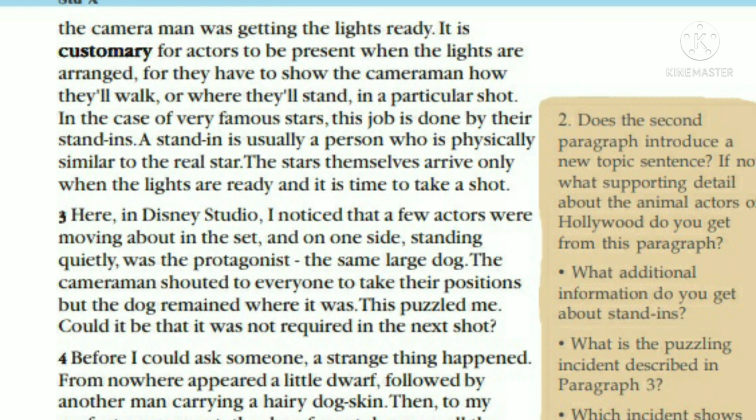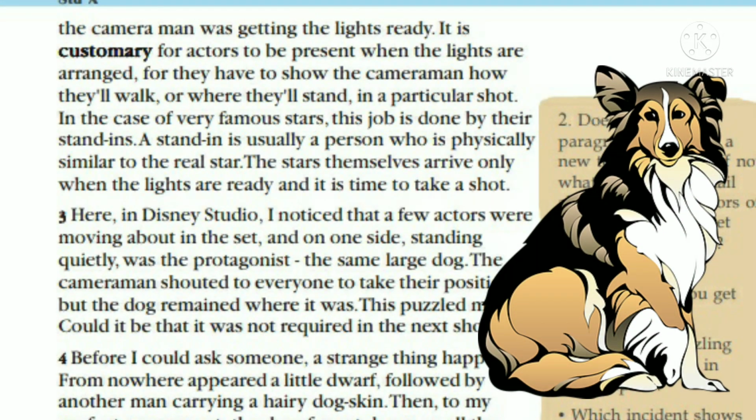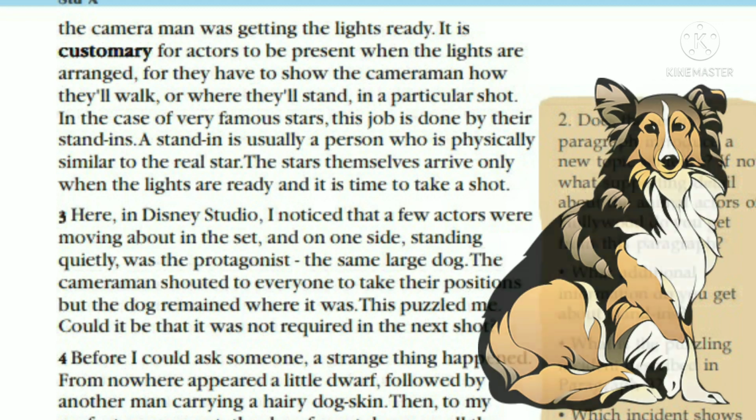In the third paragraph, he says that he understood that the shooting is about to start and the large dog was the protagonist. Protagonist means leading character. The cameraman was busy giving instructions to all the actors and they were moving as per his instruction, except the real hero, the large dog. Ray was confused. He doubted if the dog was not required in that scene.